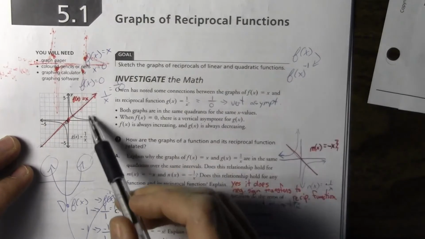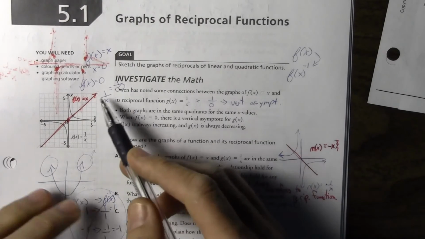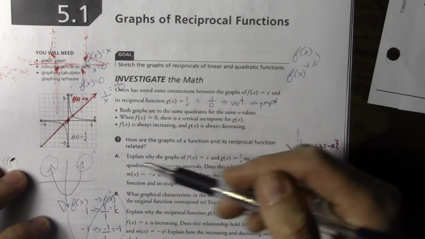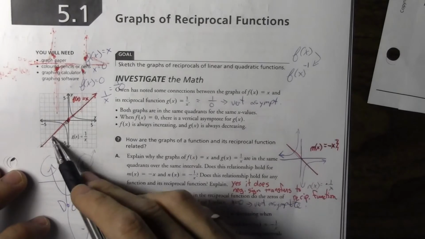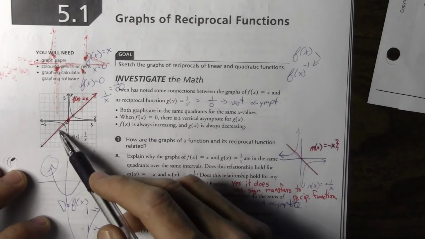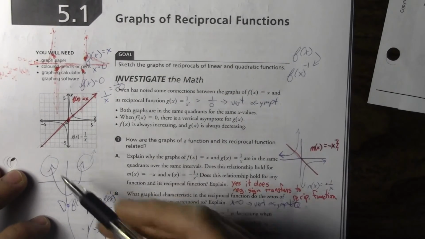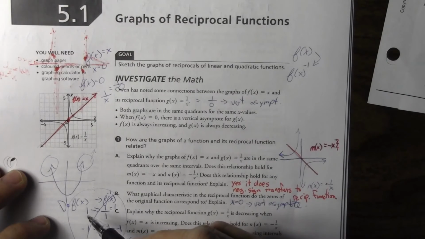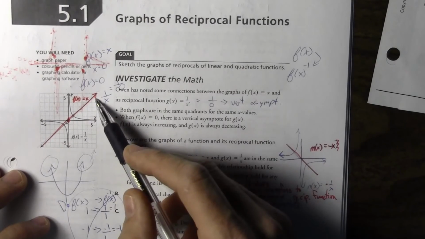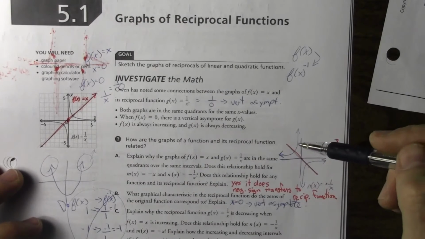Okay? If you approach infinity on the original function, then you're approaching 1 over infinity on the reciprocal function. Right? You're just taking the reciprocal. So all of the behaviors on the original function, you just put 1 over that behavior, or 1 over that x value, and you should get the behavior on the reciprocal function. Okay? If it's increasing on the original function, then it's going to be 1 over an increasing value, so it's going to be decreasing on the reciprocal function.